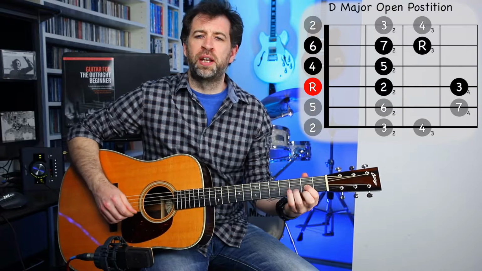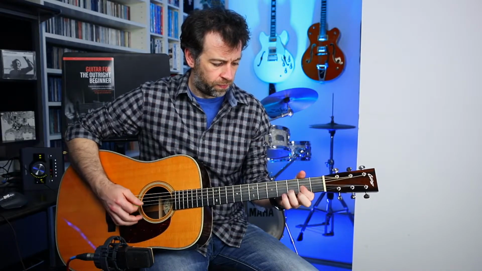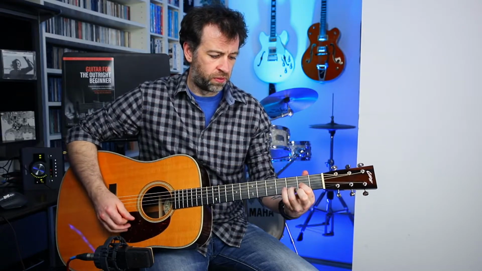So again, as I was explaining last week, just knowing these notes are under your fingers is very helpful. Gives you lots of options of little things you can add to the chord.